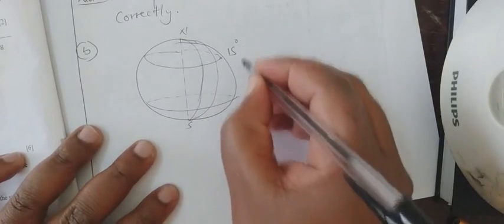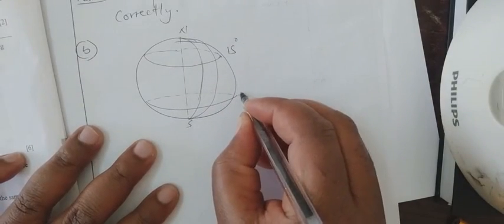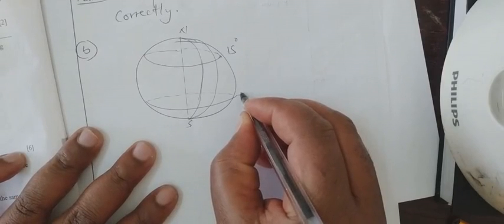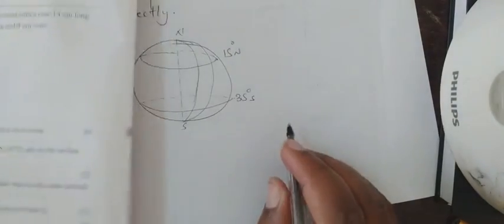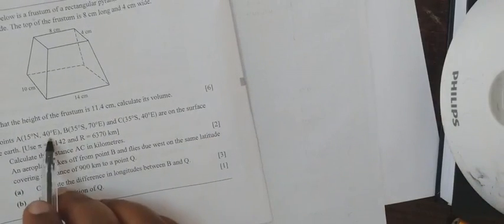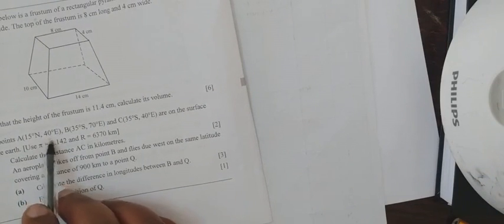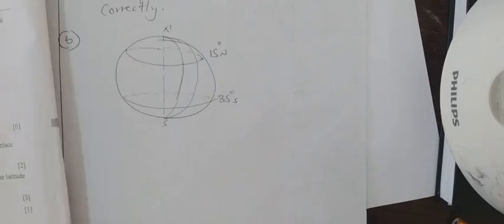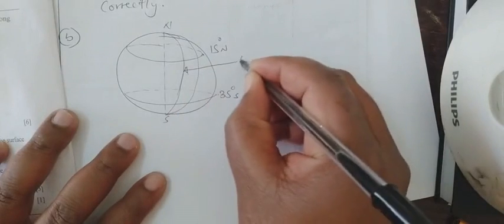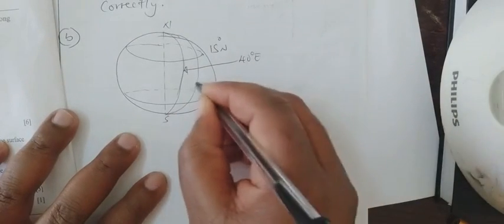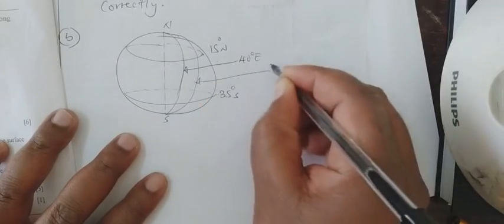And then here we have another one which is 35 degrees south. This is north. Then we have these longitudes, 40 degrees and 70 degrees. So this one should be 40 degrees east, then this one should be 70 degrees east.